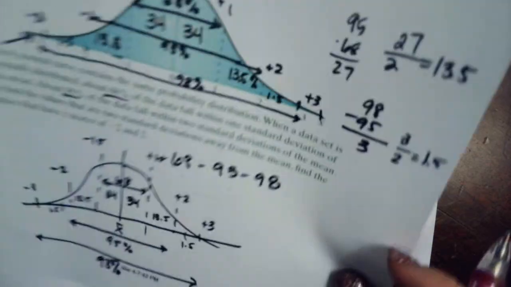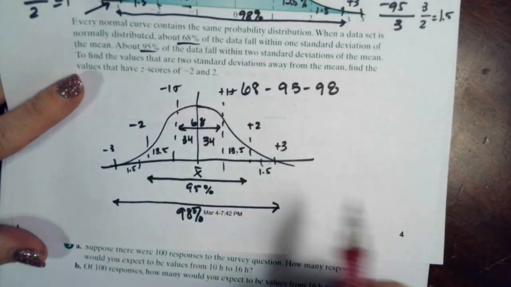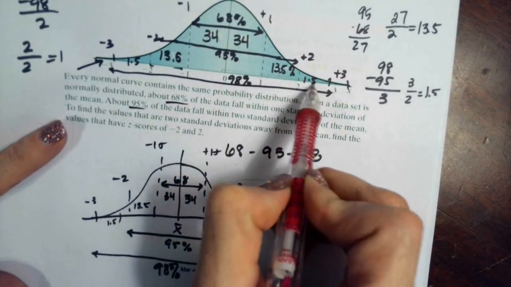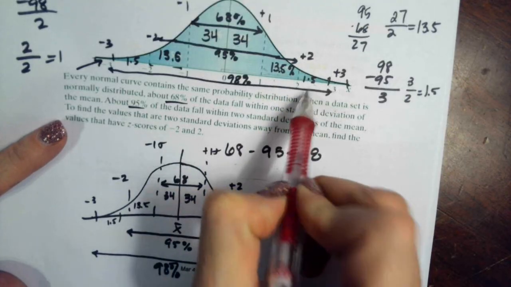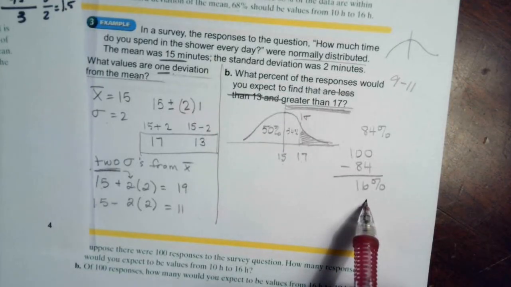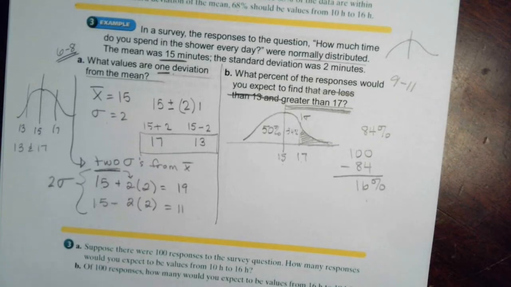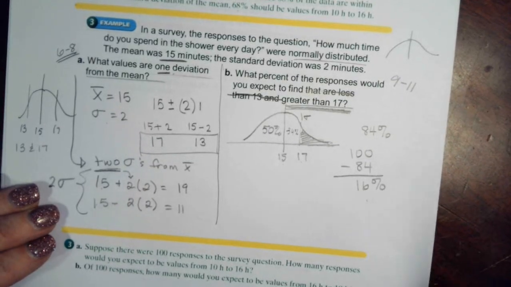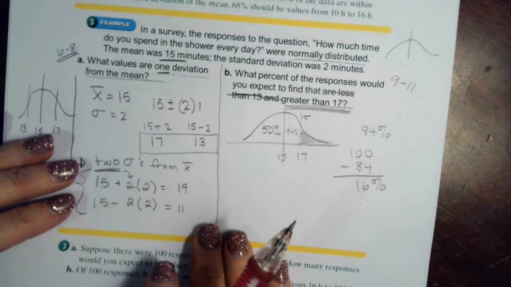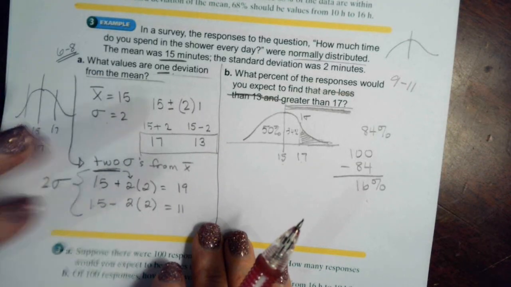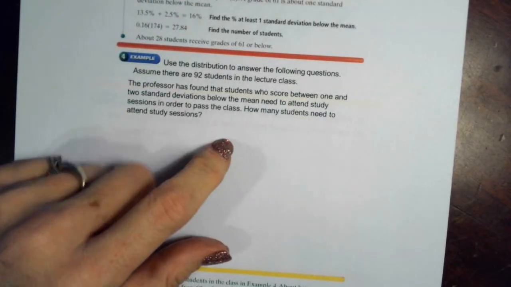Now, if you memorize these numbers, you could then just add them together, 13.5 plus 1.5 plus 1, and that's also going to give you the 16%. So it's really up to you as to which method you want to use. Okay, I said 9 through 11. Okay, so then 12 through 14 is going to go with this one.